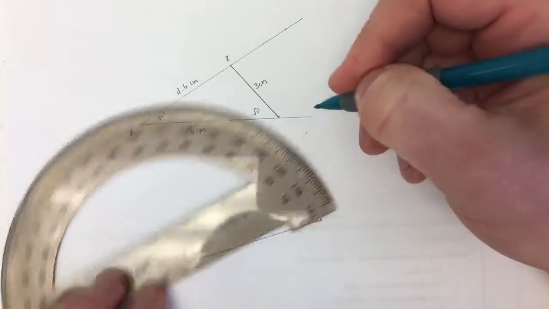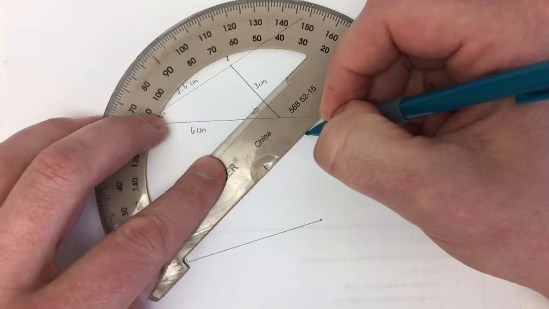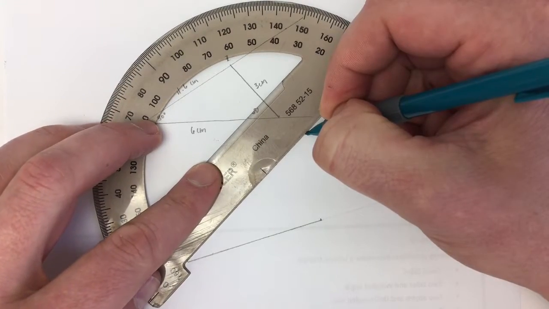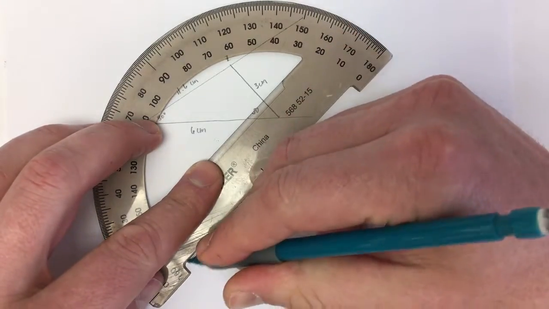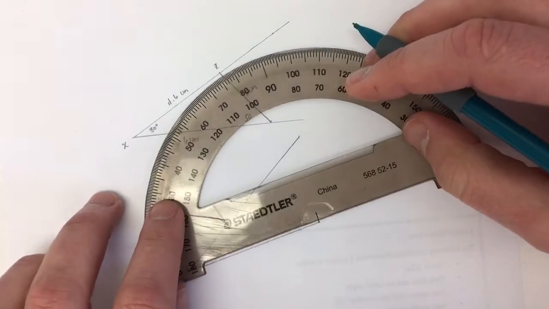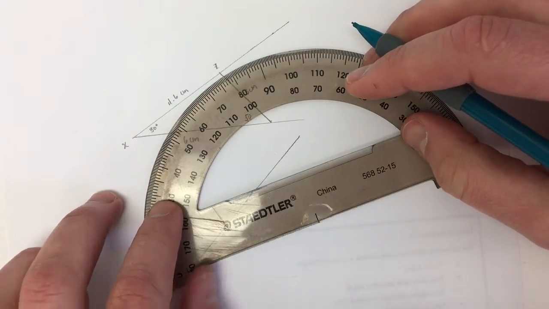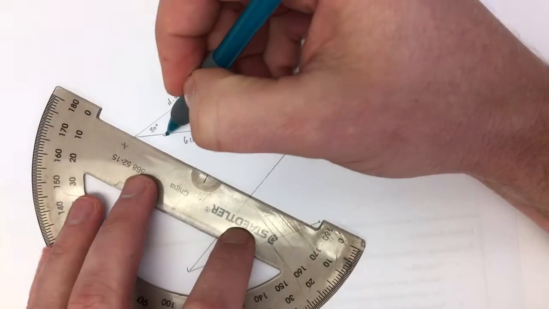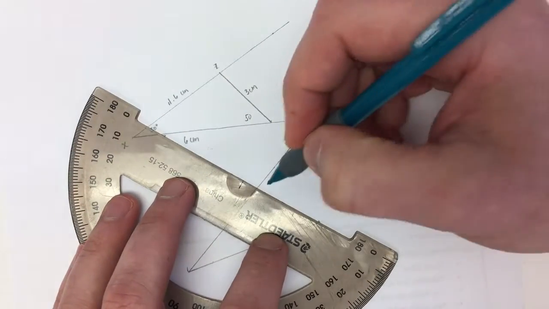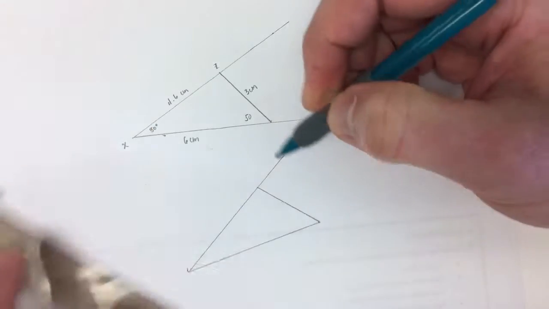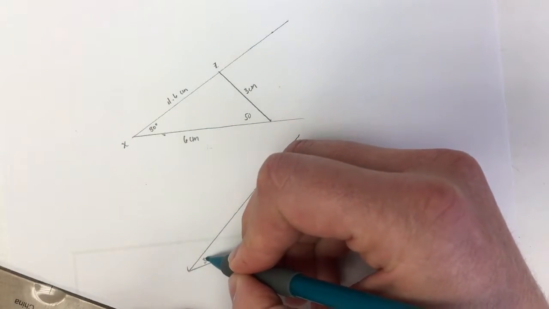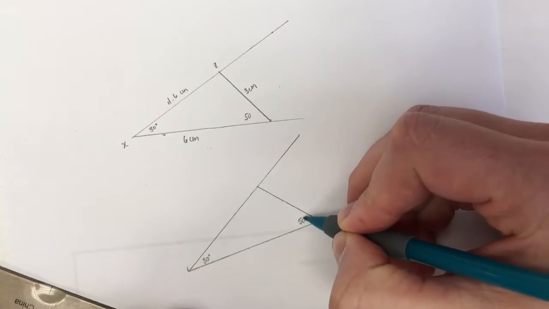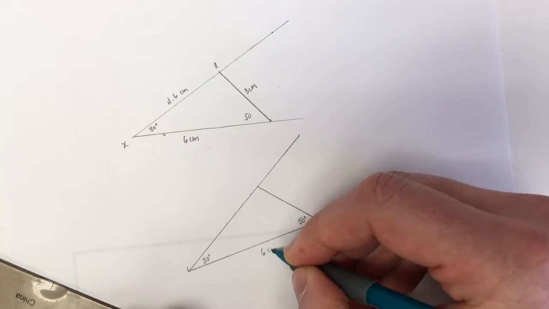So here's a 30. And then we'll make a 50. So this was 30, this was 50, this was my 6 centimeters.